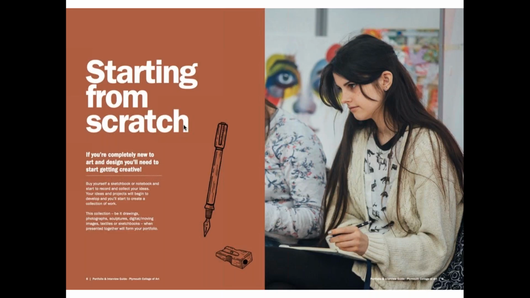We really recommend just buying a sketchbook or a notebook and starting to record your ideas. So really start that early. Students studying our A-level will have that process from the minute they start the course. They'll be recording and reflecting in a notebook or a sketchbook, so making sure they keep that up throughout their course is really important.